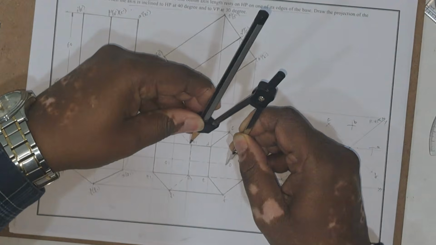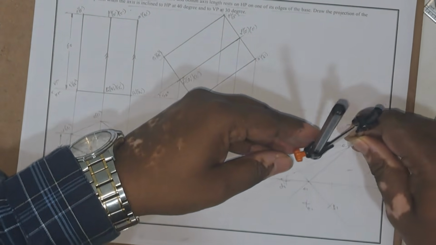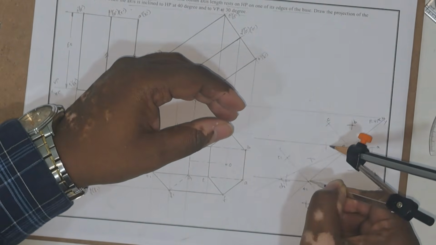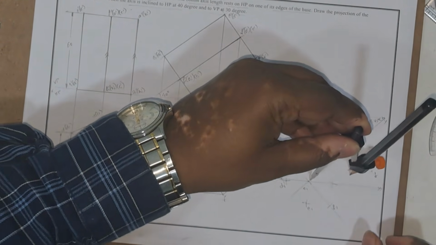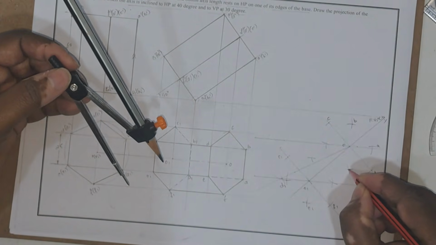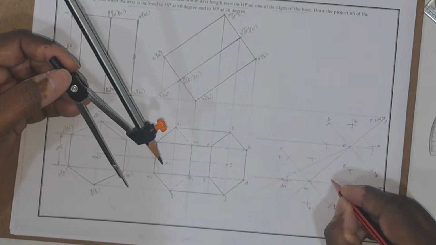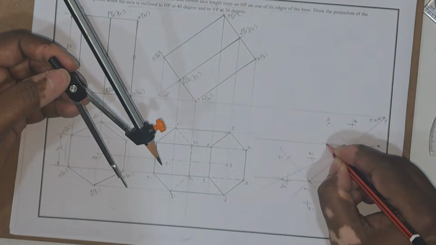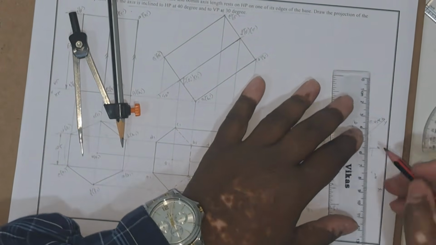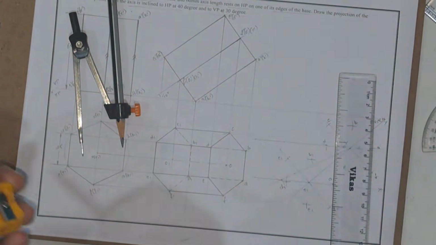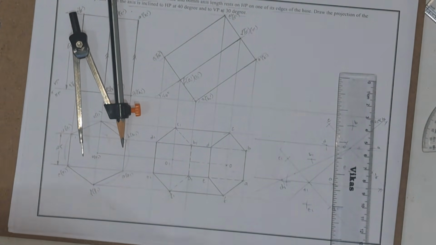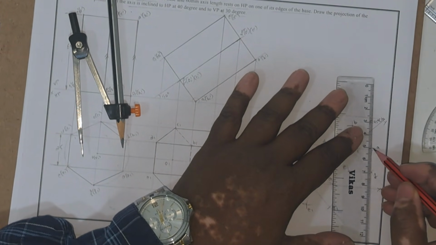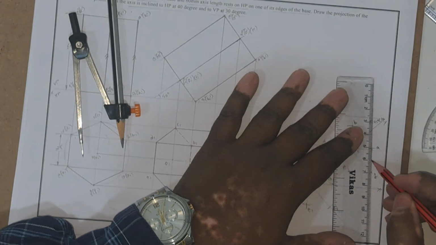Again, O to B1 I shall measure, cutting the arc here, and from O1 here and here, right? So this is my point E, this is my point A1, this is my point B1 and this is my point D. Right. So join all these points with proper visible lines and we shall get our second, third position top view.